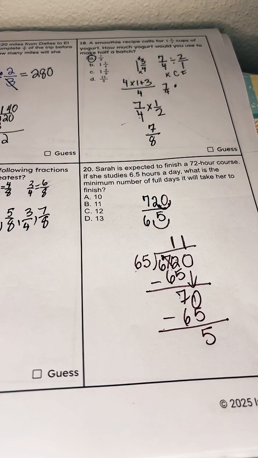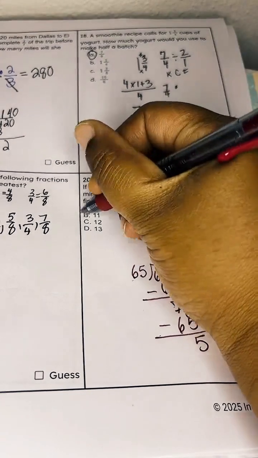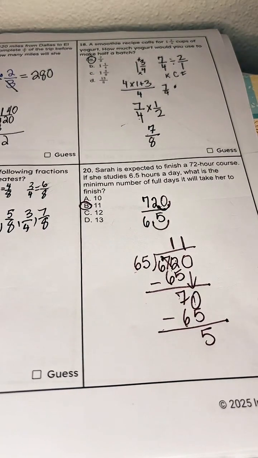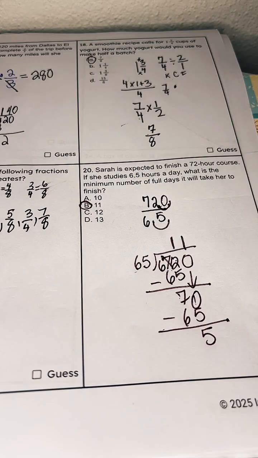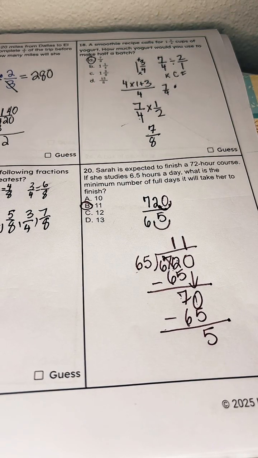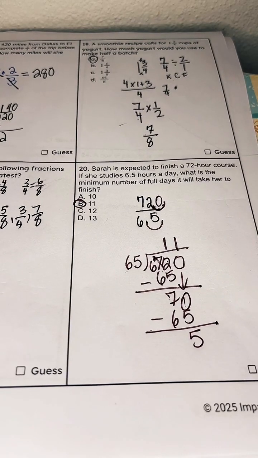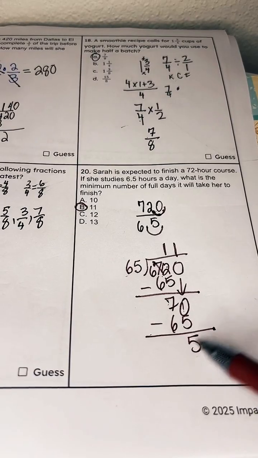So what is the minimum number of full days? Minimum number of full days. Well, it has to be 11, because if we go further, that's giving us not full days.